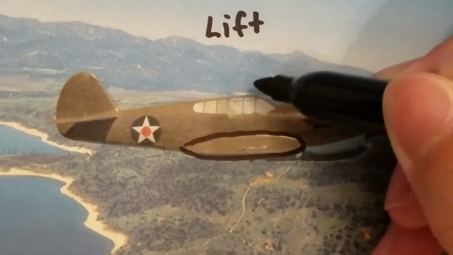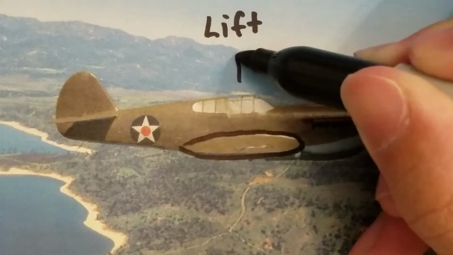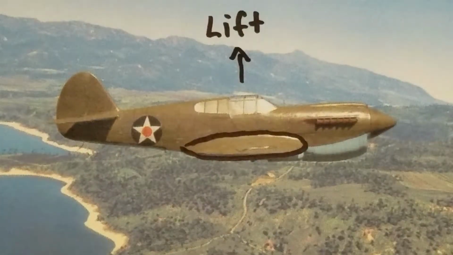Lift is the force that is needed to overcome gravity. Planes create lift by using the wings and angle of attack, which will be explained later.